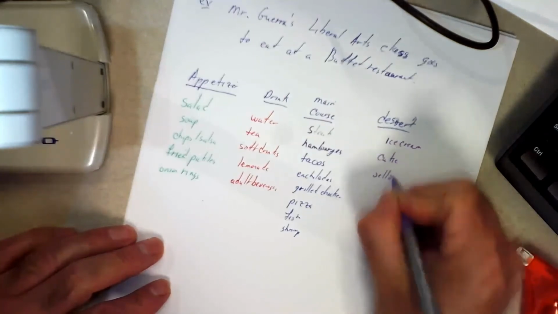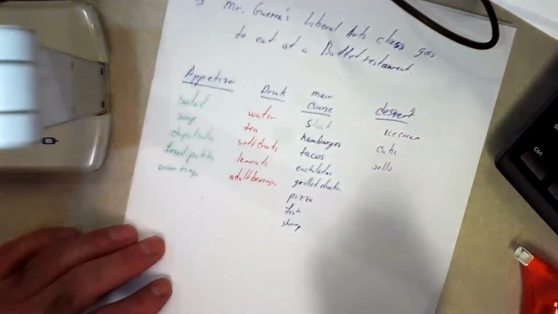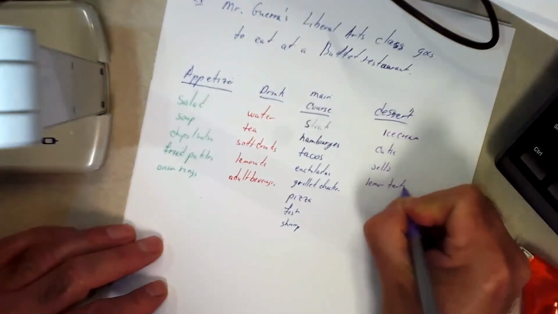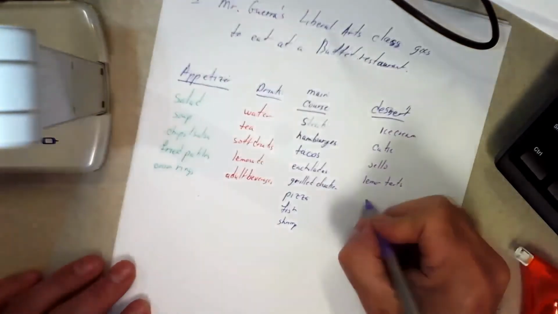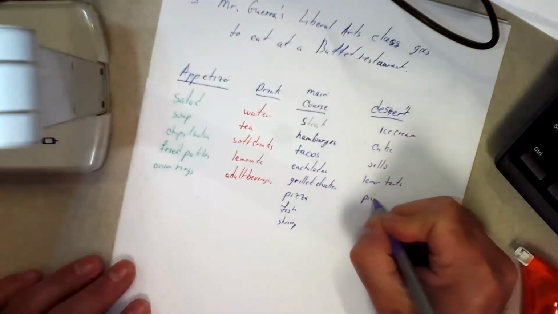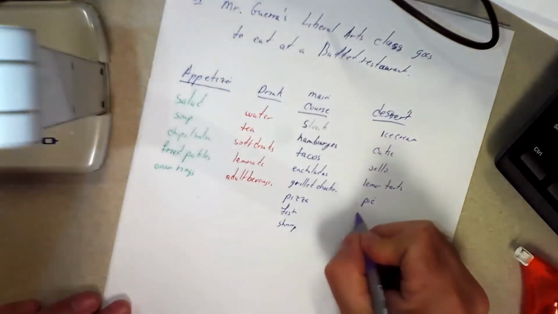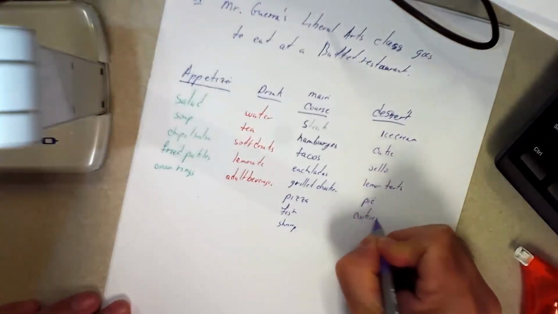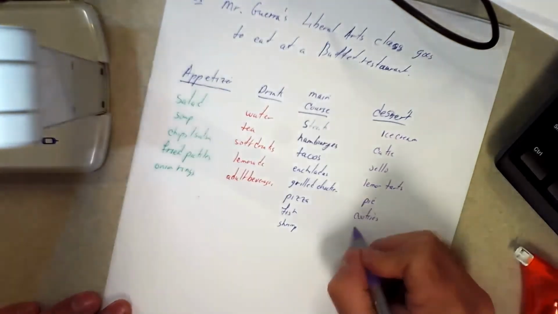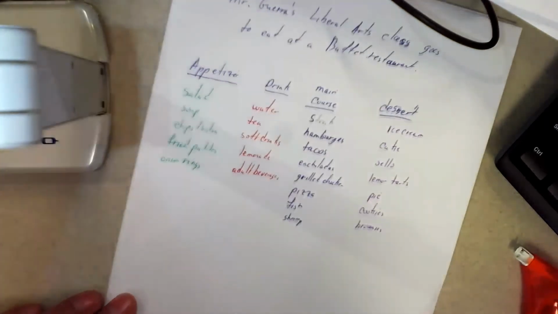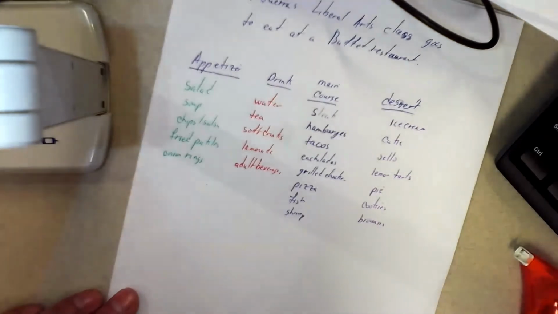I haven't had Jello in a long time. Lemon tarts, pie, cookies, brownies, and gingerbread.